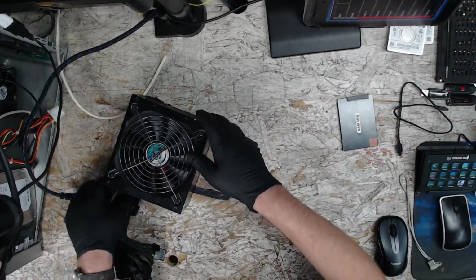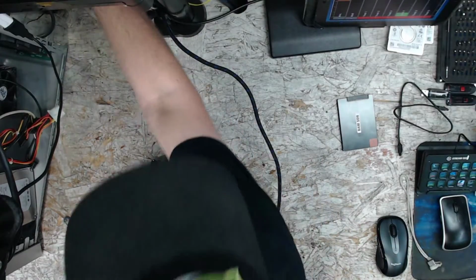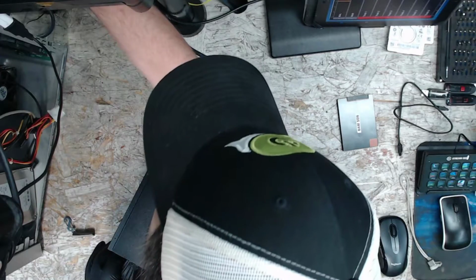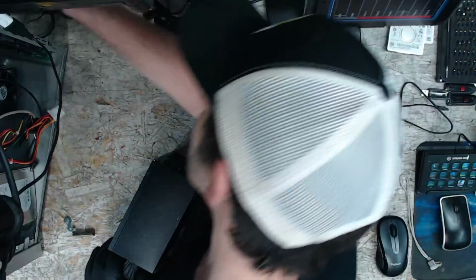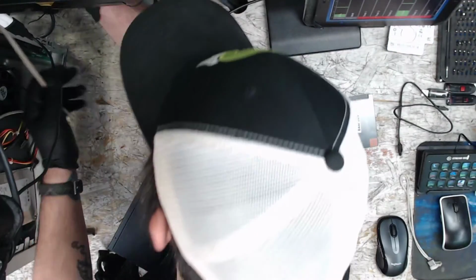Alright, so you see the power supply coming out. We're going to keep our HDMI cord out. Let's get... What are you doing? Give me that wire. Desktop? What were you thinking?